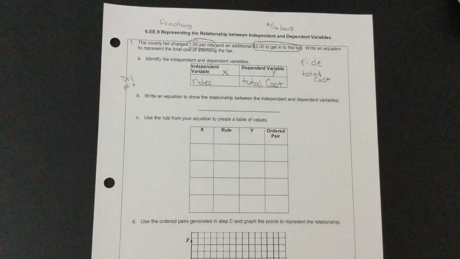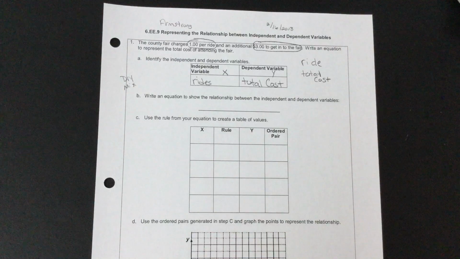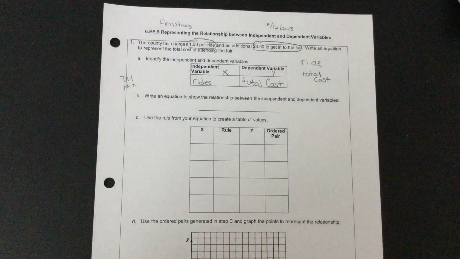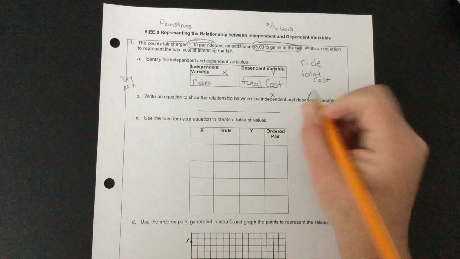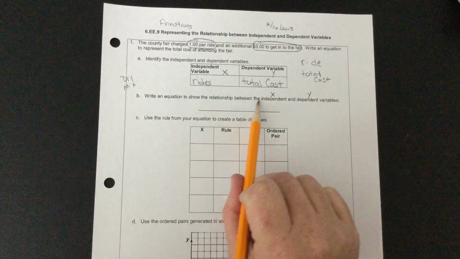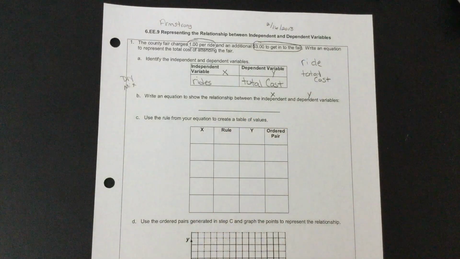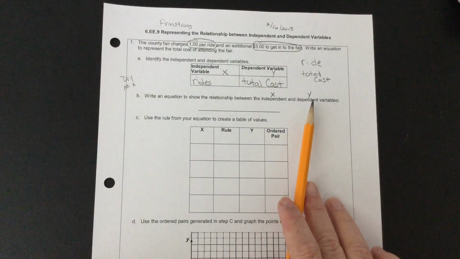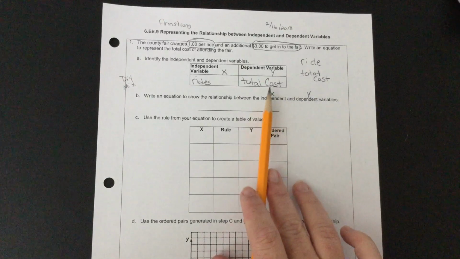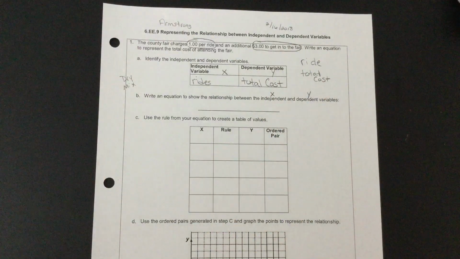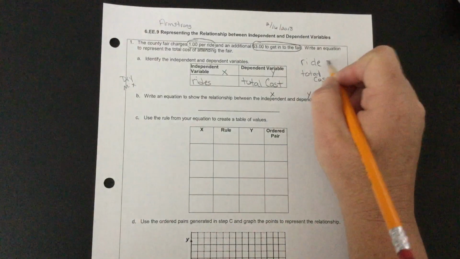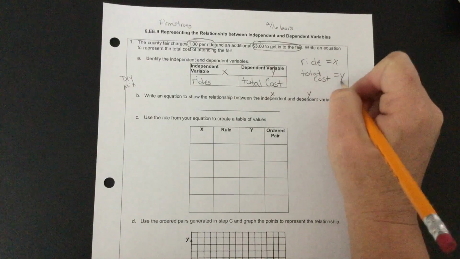All right, B, it says write an equation to show the relationship between the independent and dependent variables. I'm going to go ahead again and put my X and my Y. So I'm finding the relationship between X and Y. What was Y again? Total cost. So let's think about X as our number of rides, yes? Yeah. Okay, so I'm going to actually put that up here just so we know.